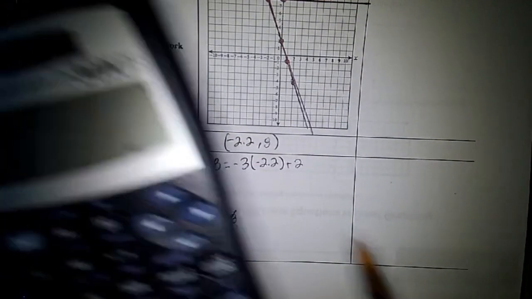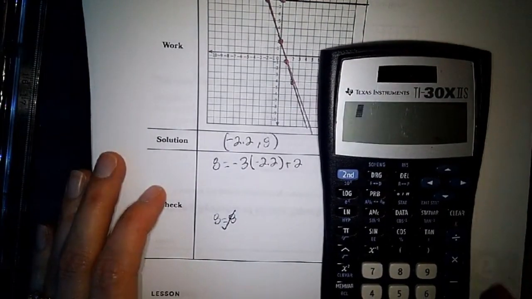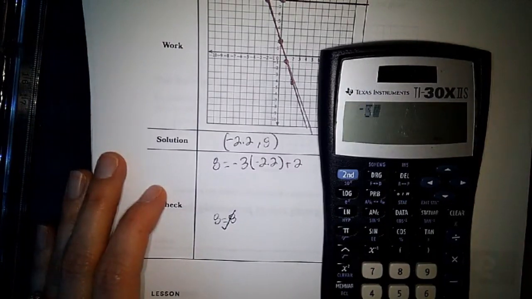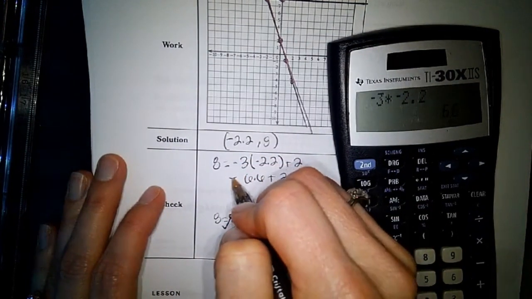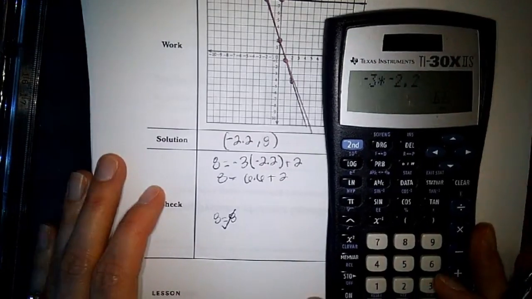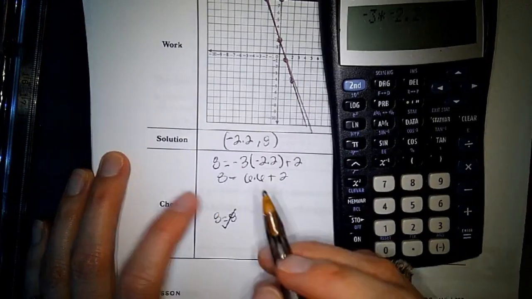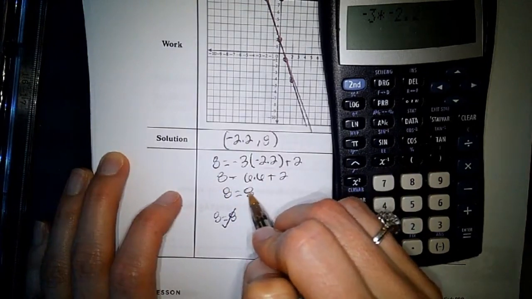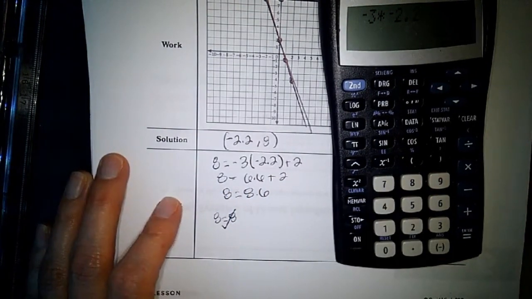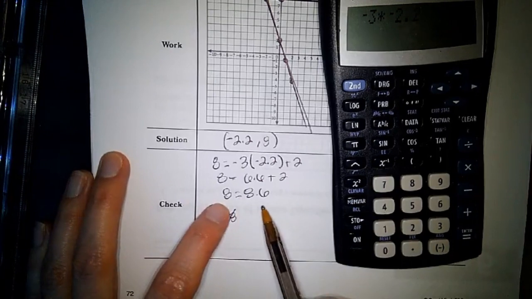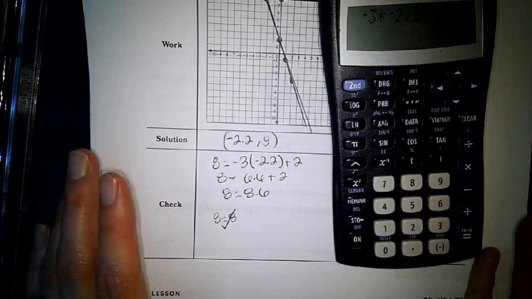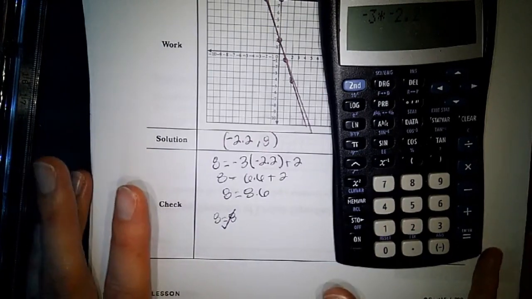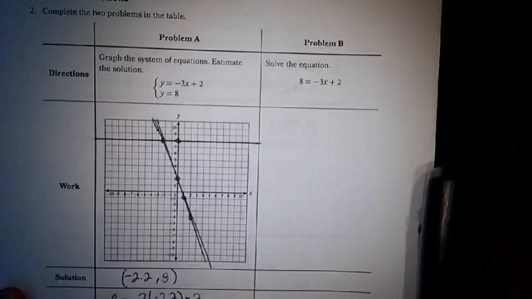Let's check our work. So we have -3 times -2.2. What do we get? 6.6? What's 6.6 plus 2? 8.6. Are we super close? Does 8 almost equal 8.6? Are we close? Yes. Are we quite there yet? No. So now we're going to look at this, problem B.